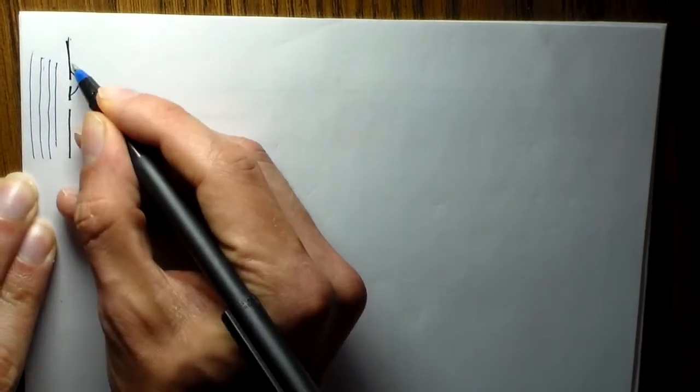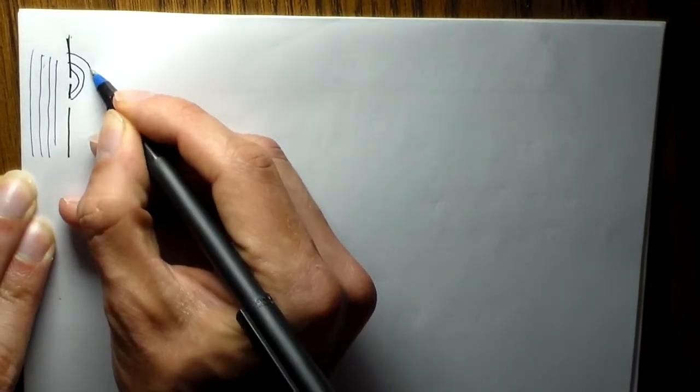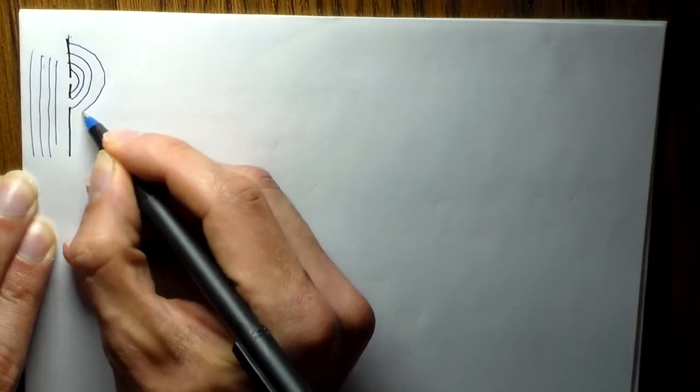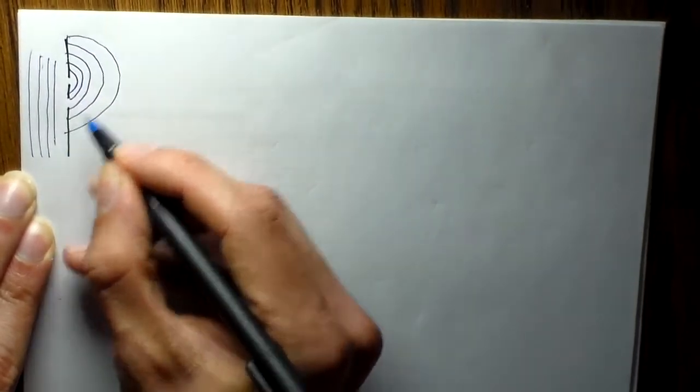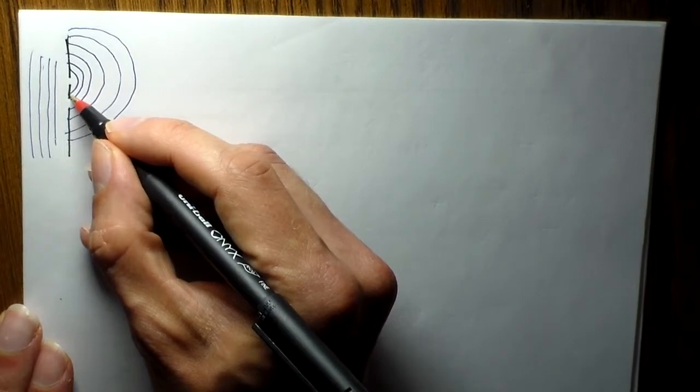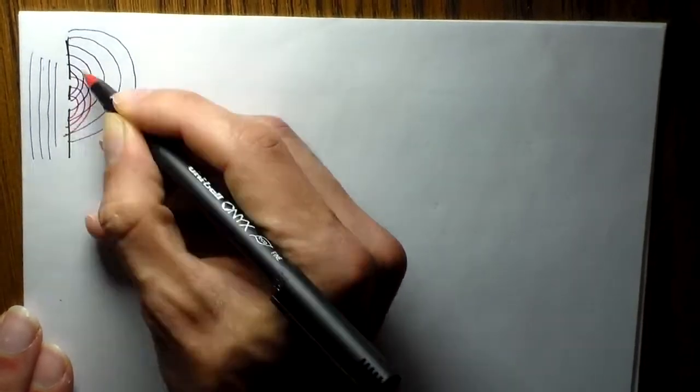So we can draw it just like this. Here's the wave coming out like so, and it just keeps on expanding like this. Okay, so that's my one wave, and I'm just going to draw this second wave here in a different color just so it's a little bit easier to see. And then on this side, this wave starts coming out.